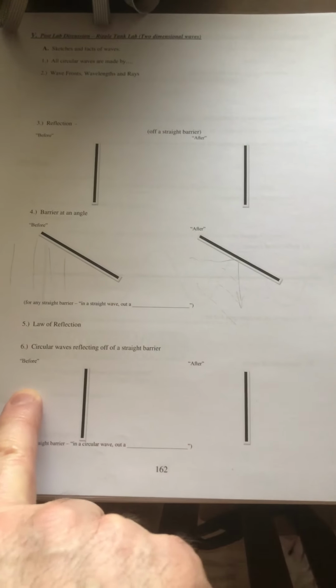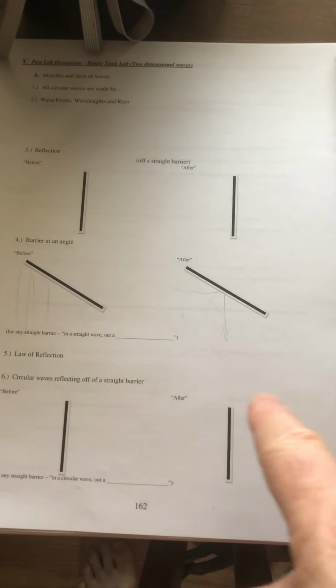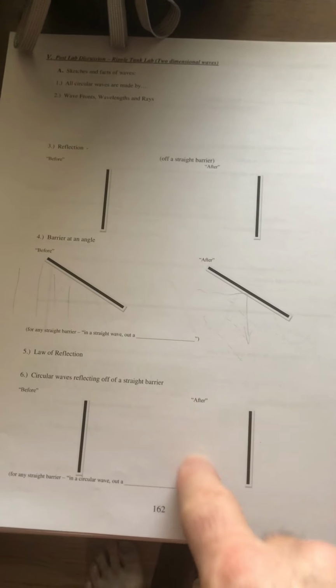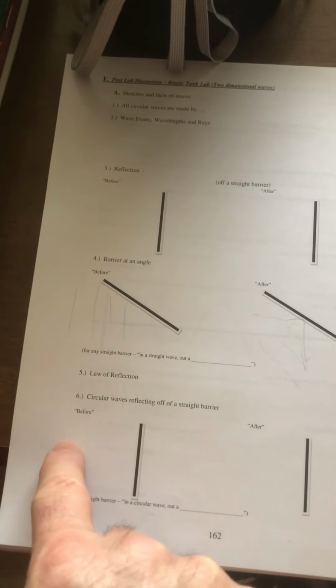Not only is the image behind the mirror, but it's got to be equidistant behind the mirror. If you take a look in your notes at page 162, the post lab from the ripple tank, the water lab, down at the bottom we sent in circular waves. They bounced off the mirror and we saw circular waves coming back, but more importantly we said the circular waves look as if they originated behind the mirror, the same distance that the actual waves were sent in front of the mirror.